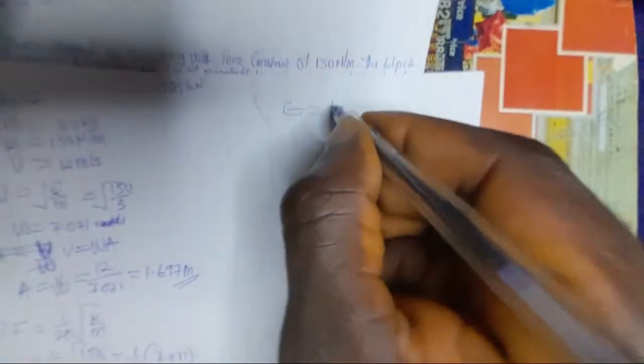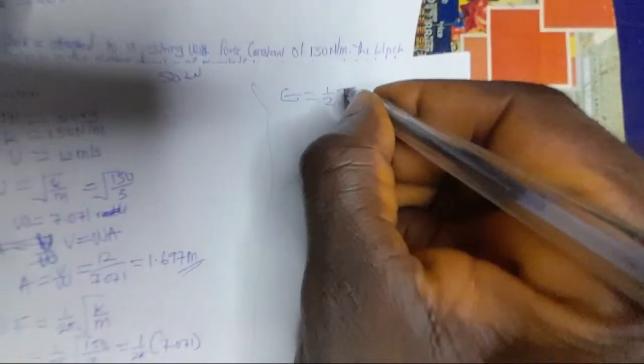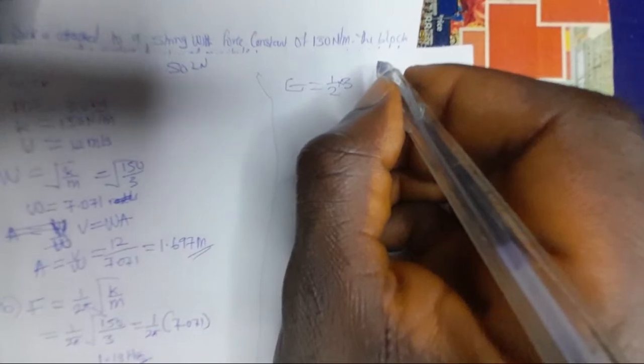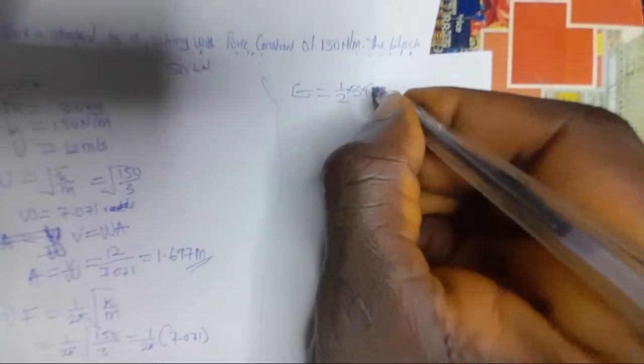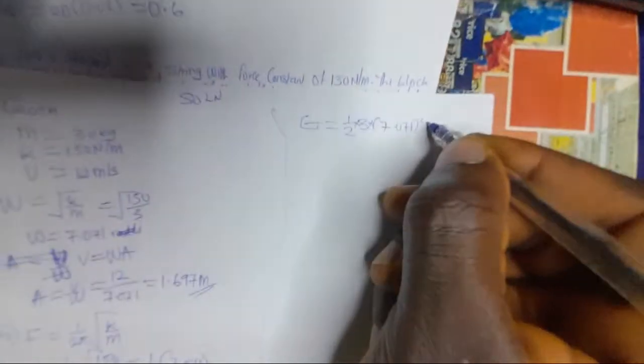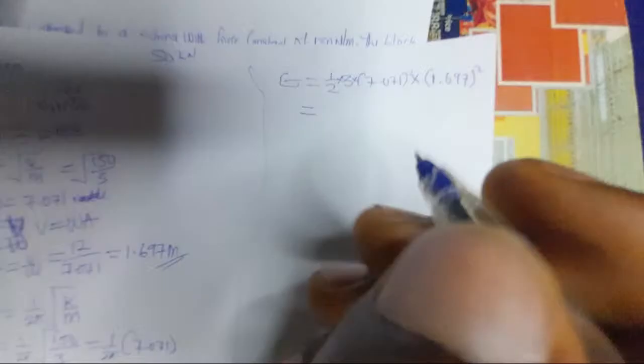All right, so having done that, we're going to write E as equal to half, putting in the formula, m was 3 times 3. We have omega squared, so omega here was 7.071 squared, times our amplitude. The value of the amplitude was 1.697, all squared. When you play with all this, you get an answer.